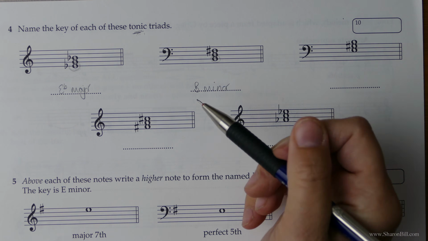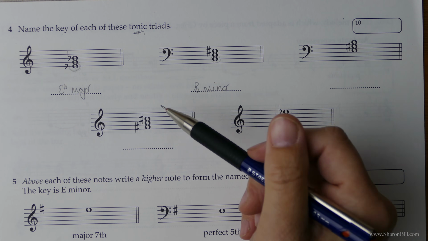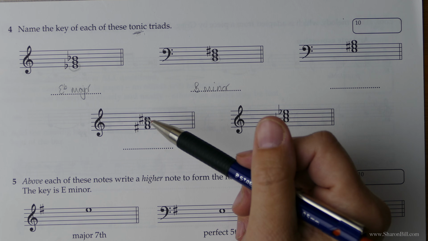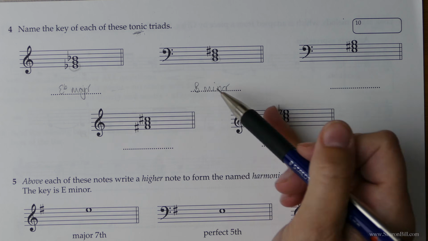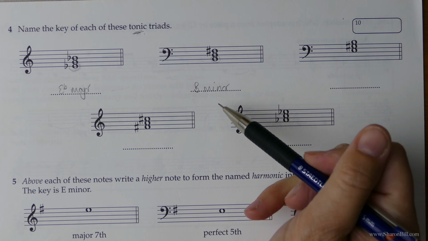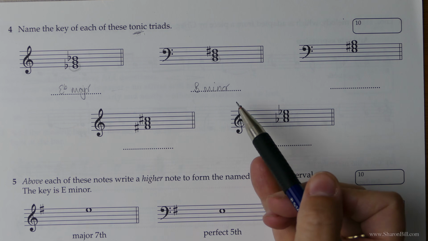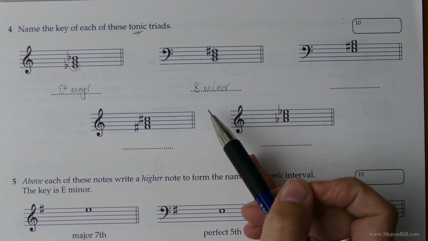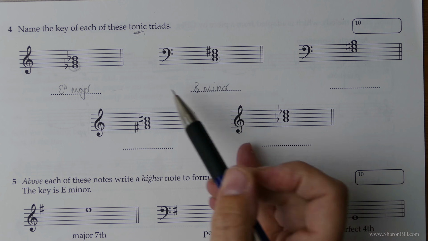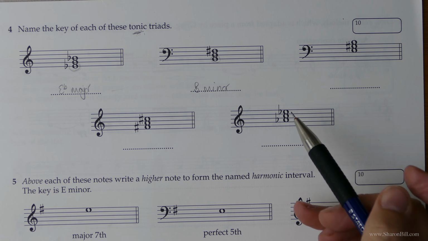Here, it's helpful if you've got all your major and minor keys written out on a piece of paper before you even start, and then you can just refer to these. You only need to do your thinking once rather than continually racking your brain. So I suggest that you do that before the start of an exam. So here we go, let's move on.